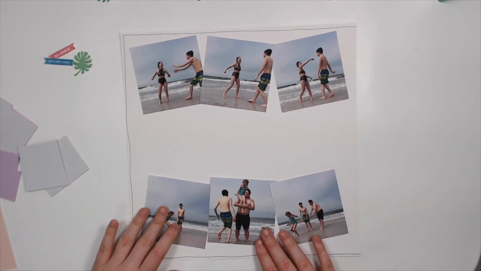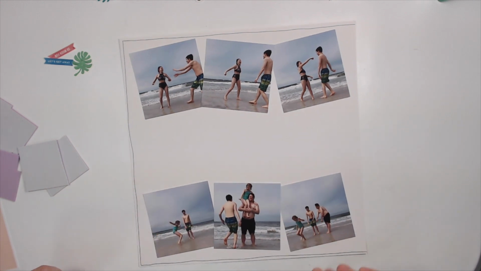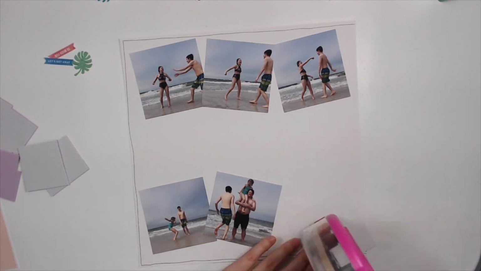So now on this side, they were just goofing around and acting like they were fighting and everything, and so I am using a series of photos that I took.